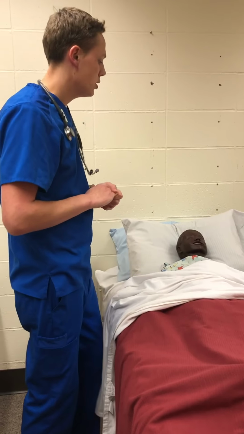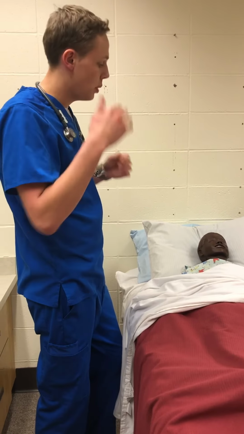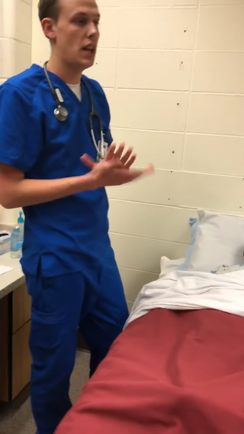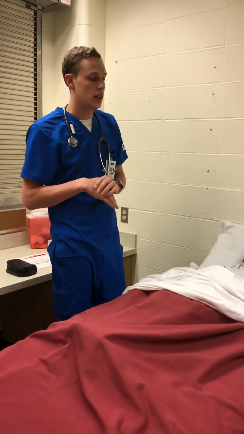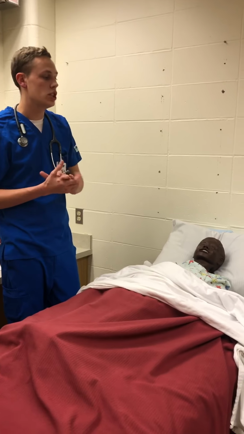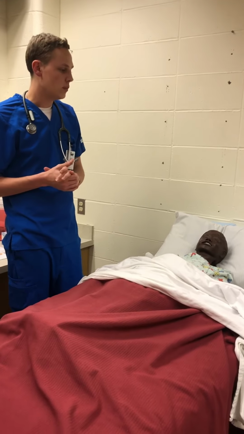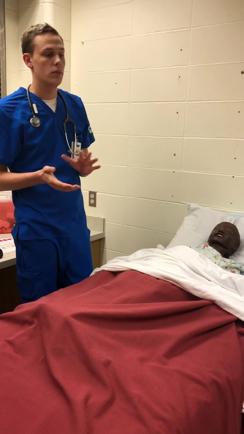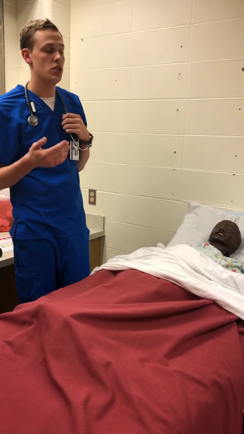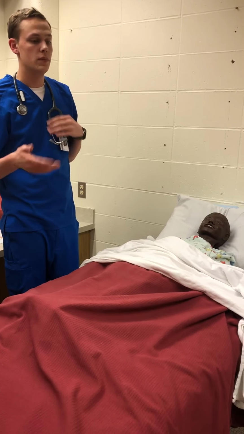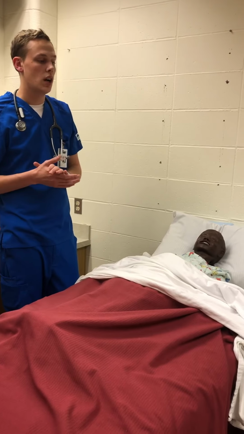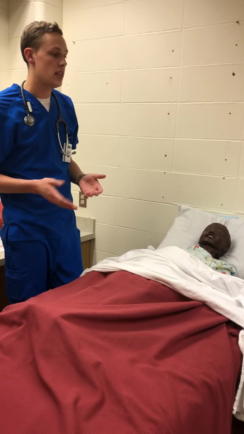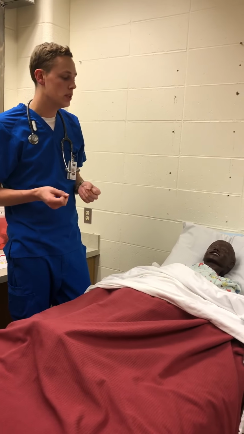So after that, if this patient was staying long term, I could do more of a genitalia region check. If there are no concerns from the patient or from the parent telling me they don't have any concerns, then that can be looked over. If this patient was an infant, we can look because they're in diapers.